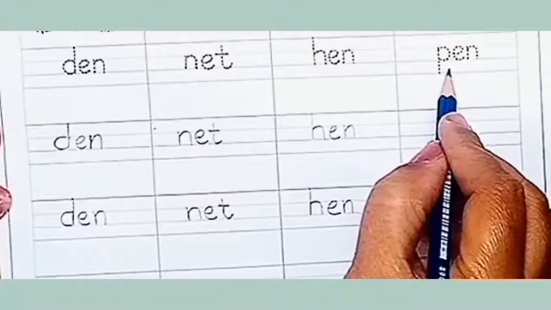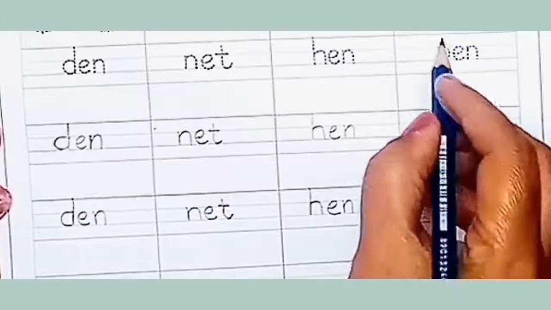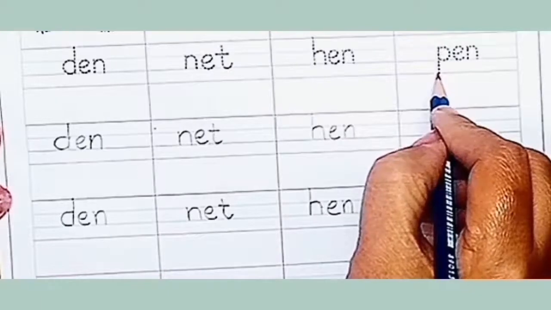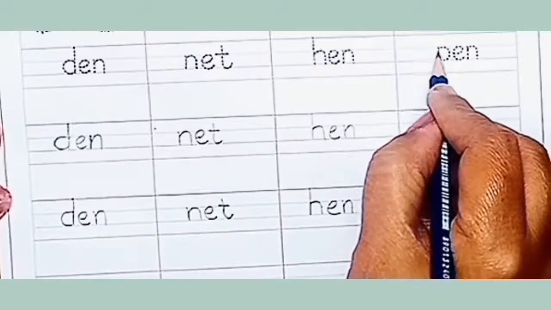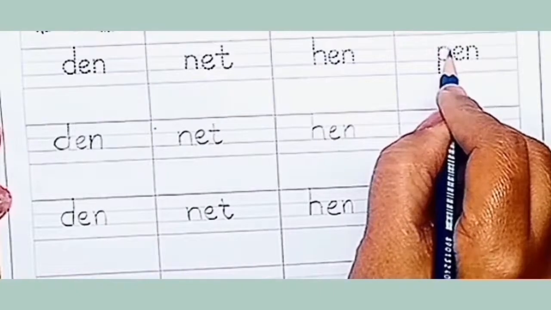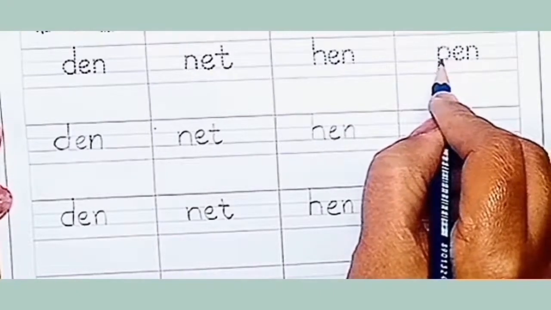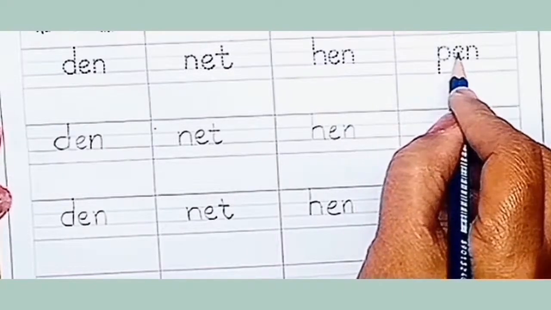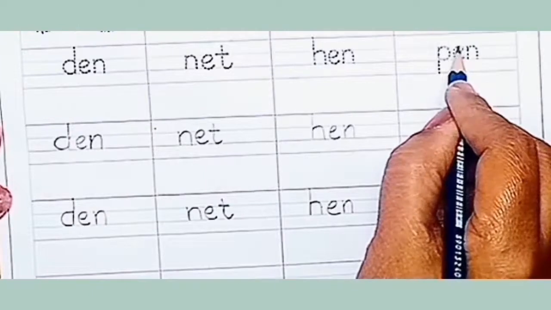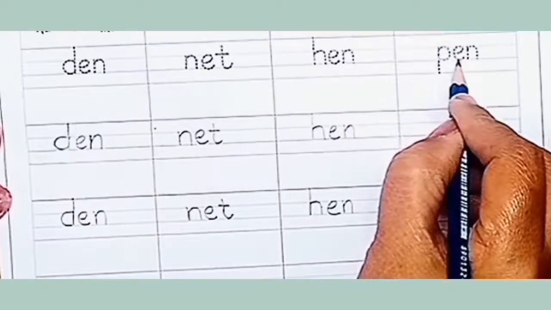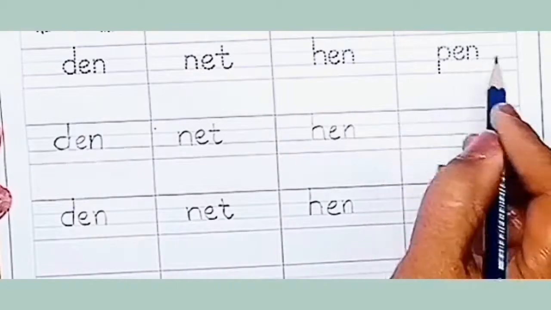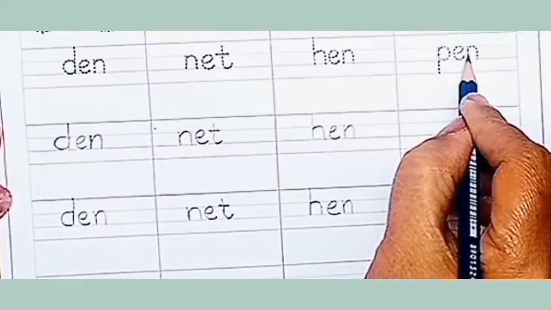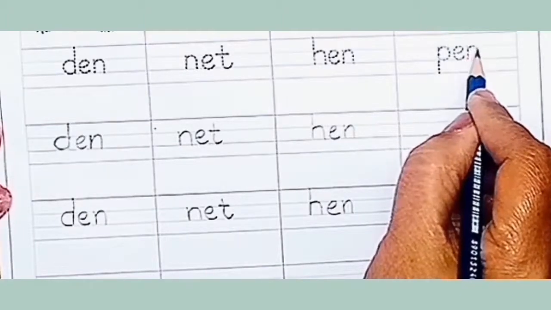For alphabet P, standing line, go up, reverse C, touch the second blue line. For alphabet E, make a curve, go up, C curve. For alphabet N, standing line, go up, make a curve, touch the second blue line.